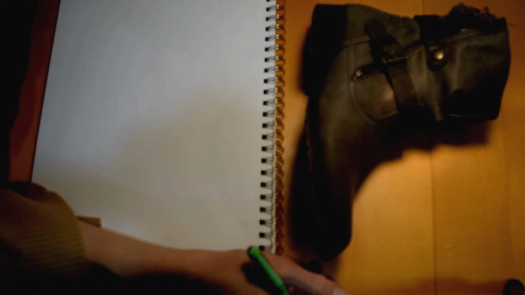Ladies and gentlemen, today we are working on our pop art shoe. First of all, we need to start with a nice, realistic, detailed sketch of our shoe. And so I have a boot of mine here, and this is going to be my subject for my artwork.